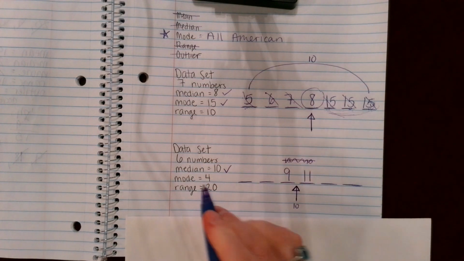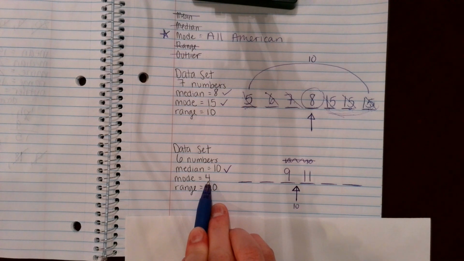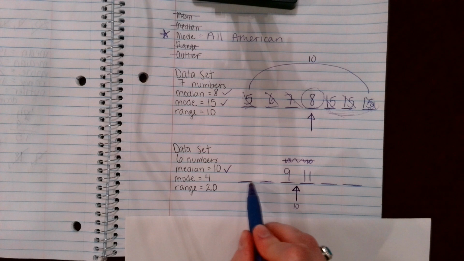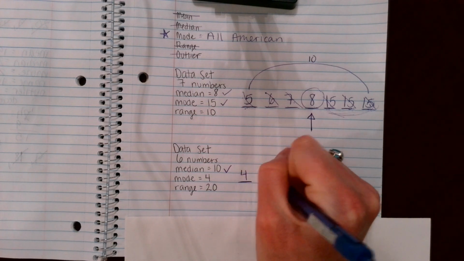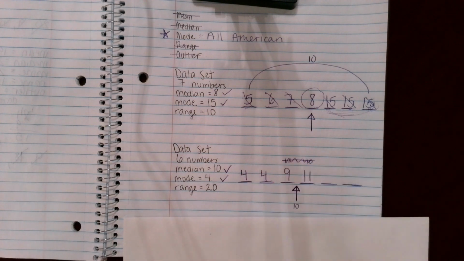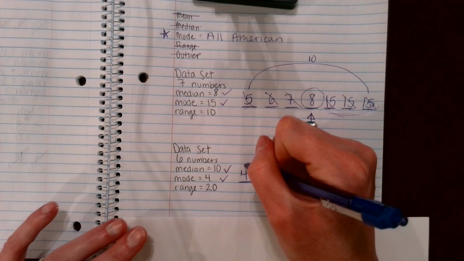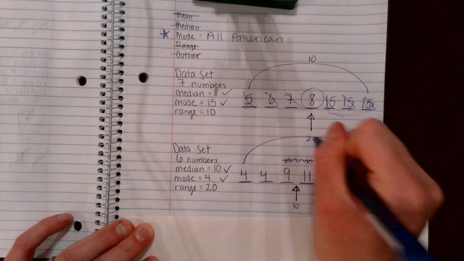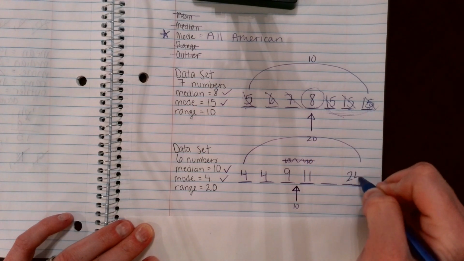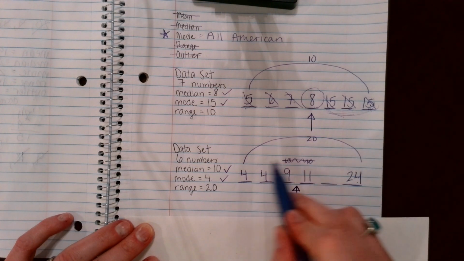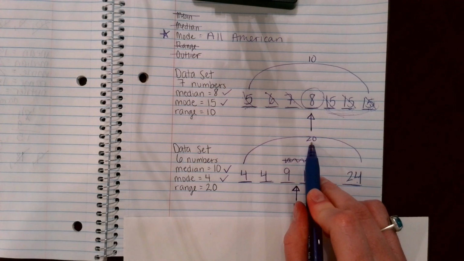All right, check there. The mode is 4, so 4 needs to occur the most. Well, when I have them in order for my median, my only 2 spots that I have left are these 2 right here. So those have to be 4s. Okay, and my range is 20, so from this number to this number, the difference there needs to be 20. So this must be 24, because 4 plus 20 is 24. So then if I do 24 minus 4, it gives me the range of 20.